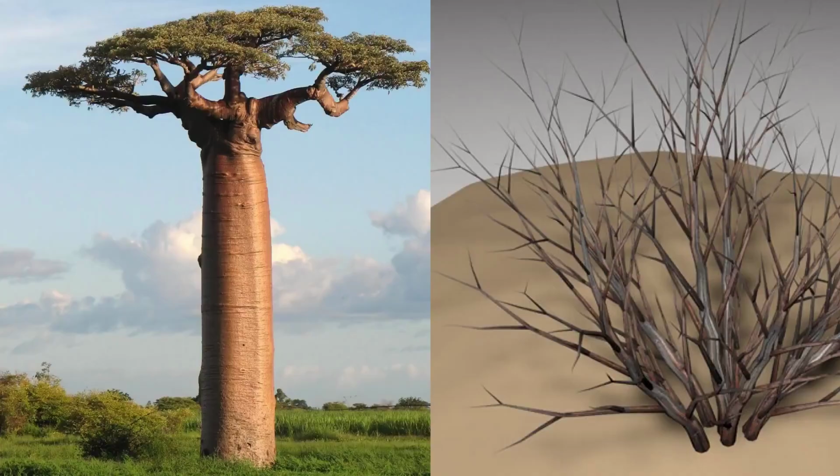Now let's observe how trees are actually made by Mother Nature. There are a few characteristics that make a tree look like a tree. The first that comes to my mind is the first branch height. If you want to make a baobab, this value should be really high, while if you want to make a bush, this value should be 0.